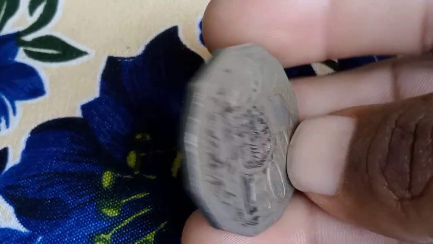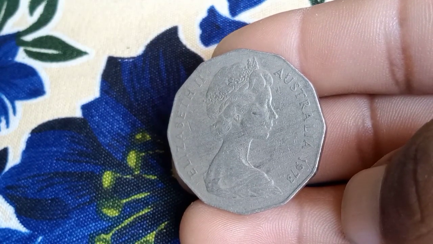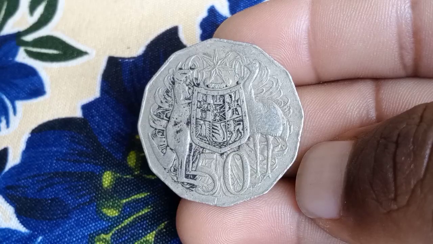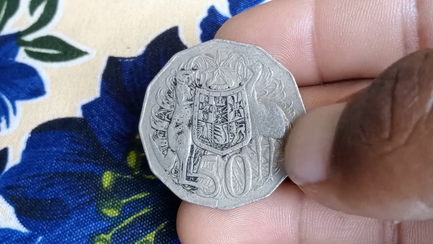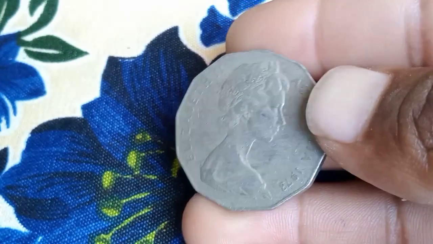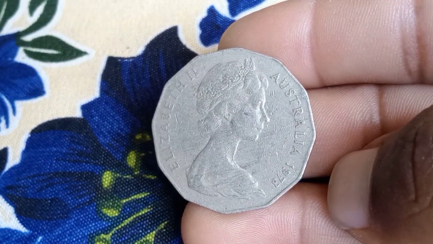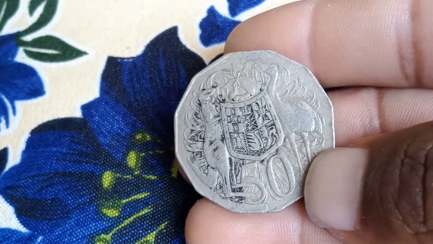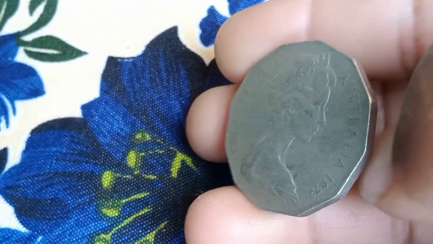Collector demand for the 1973 rust black 50-cent coin is steadily strong. Coin enthusiasts are drawn to this variety because it is relatively rare compared to the standard untoned coins. Its unique coloration, historical significance, and distinctive design make it a sought-after item. Collectors who are just starting out or seasoned hobbyists alike see it as a must-have for a complete Australian coin collection. The rarity, coupled with its iconic status, ensures that it continues to capture attention at coin shows, auctions, and online marketplaces.